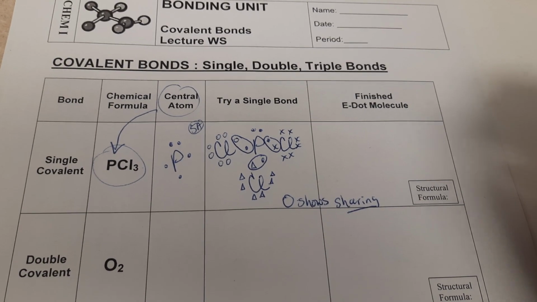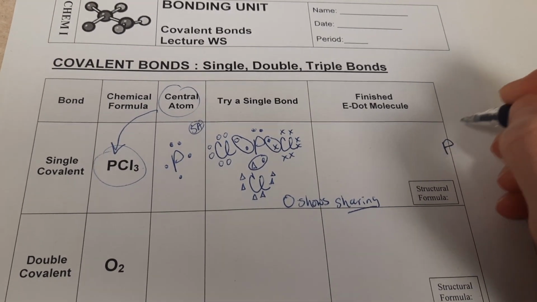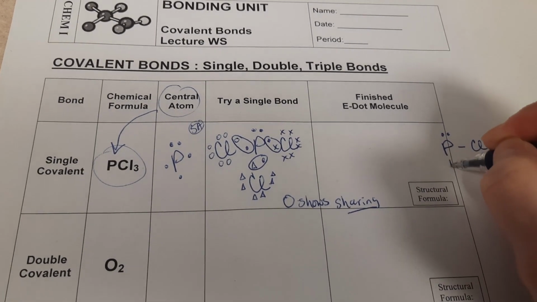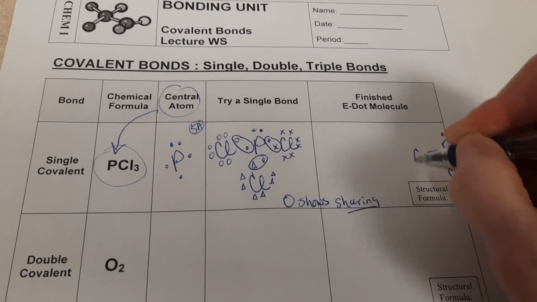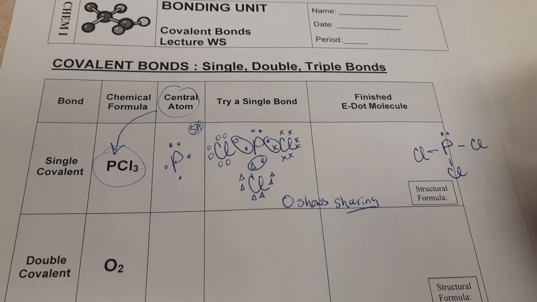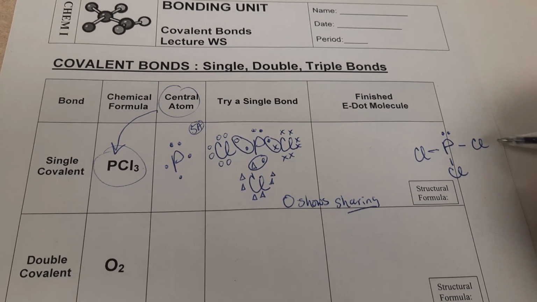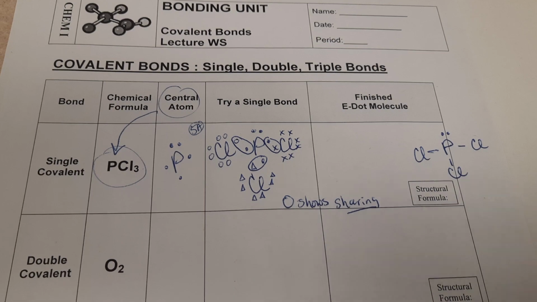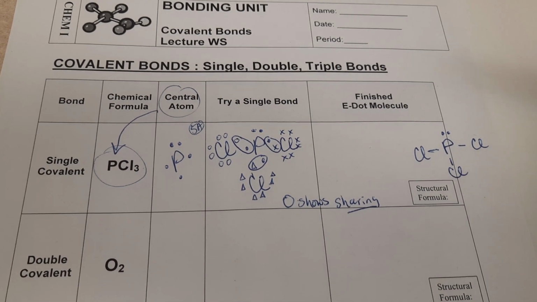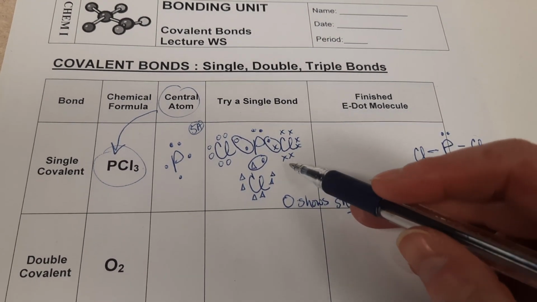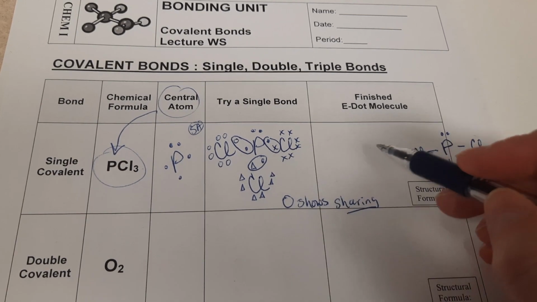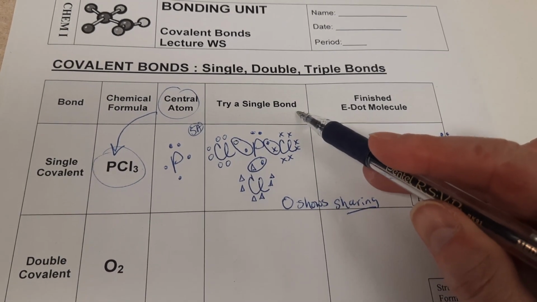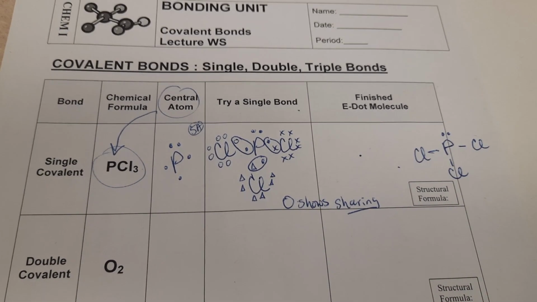And so structural formula, all we do is we change our E-dot bonds to lines. And we only preserve the dots for the central atom. We don't have to do them around all the others. So you can see, chemists are a little bit lazy, so they don't draw the dots except for the central one. If I had any funny mistakes or anything, then I would rewrite this in the finished E-dot. Or if single bonds didn't work, then again, I would do a finished E-dot.